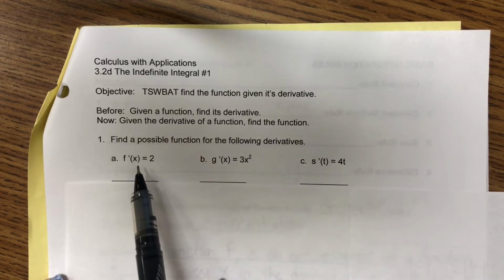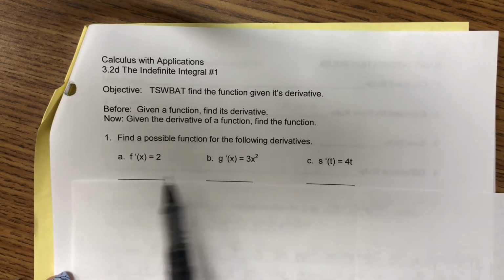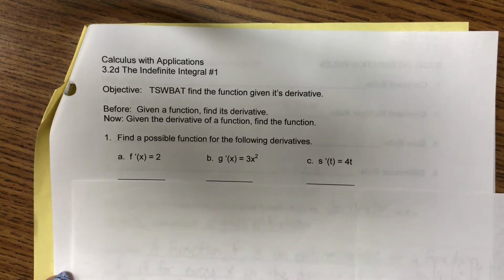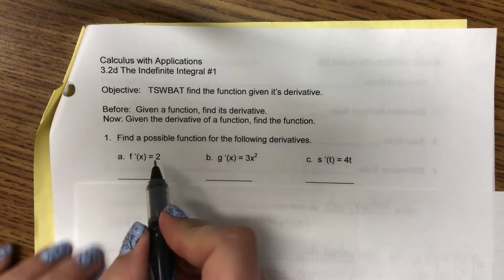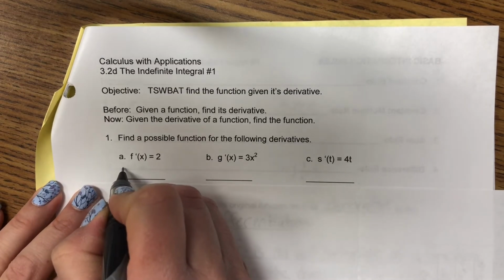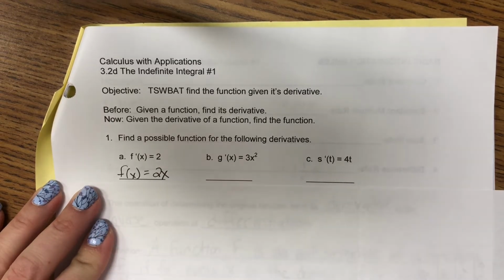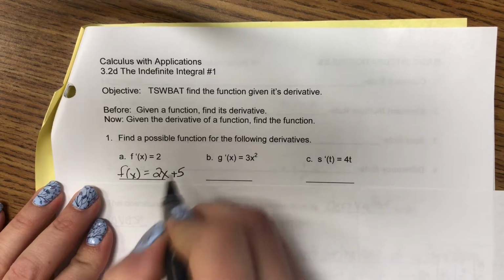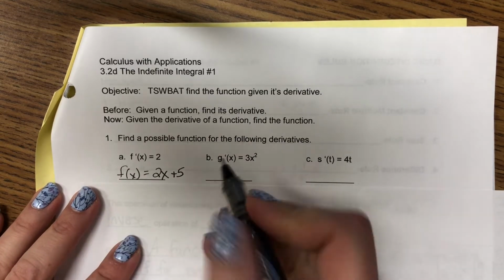So we're going to pause the video here, or you pause and try. What possible functions could give you the derivative of 2, 3x squared, and 4t? Okay, so for 2, that probably came from 2x. But I could say 2x plus 5 if I wanted. That would give me a derivative of 2.